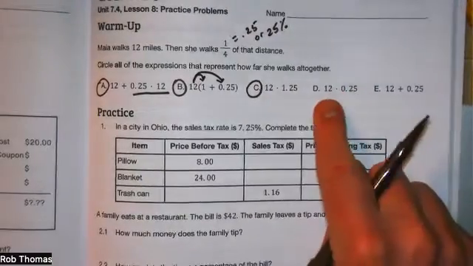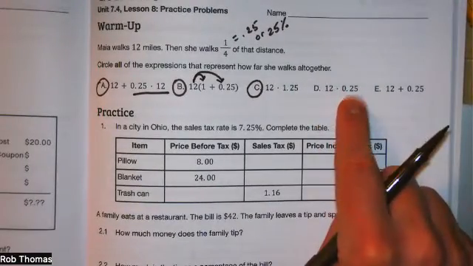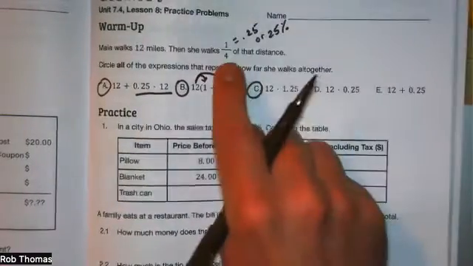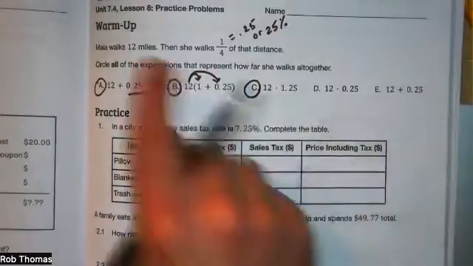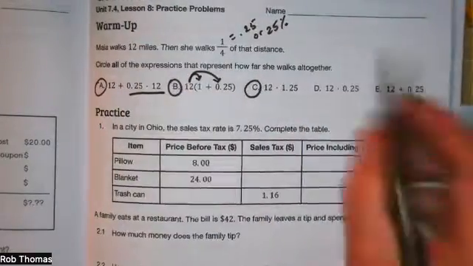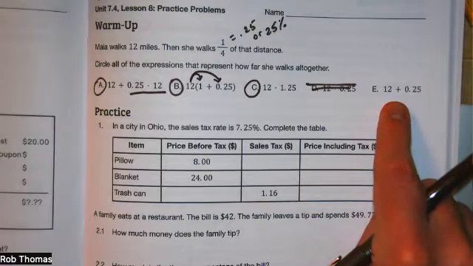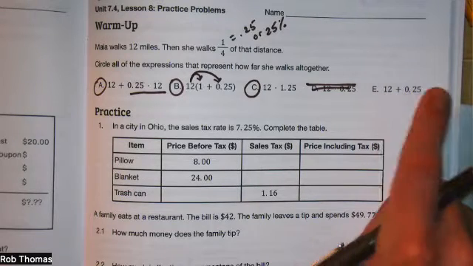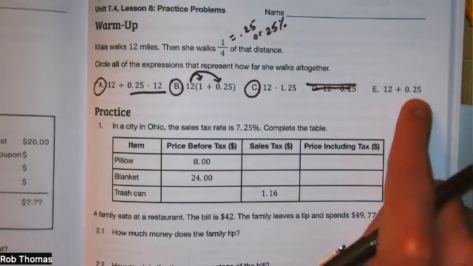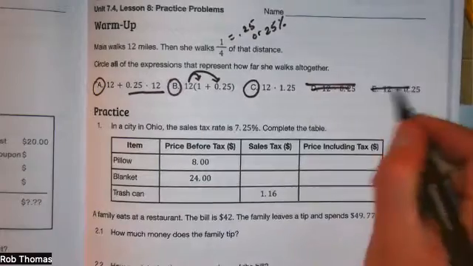D just does the 12 times the 0.25. So this only gets us the additional 1/4, but not the initial 12. So that doesn't work for us. And then E isn't even close. Instead of adding 1/4 of 12 onto 12, it's just adding 1/4, and that doesn't get us what we want.